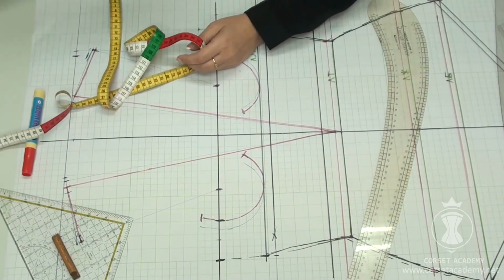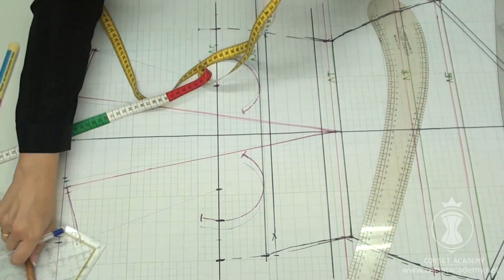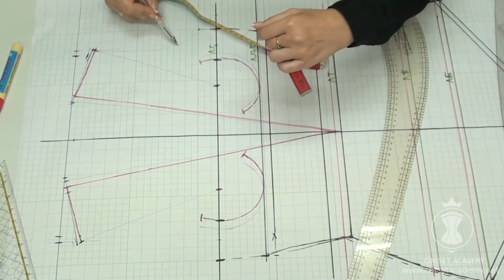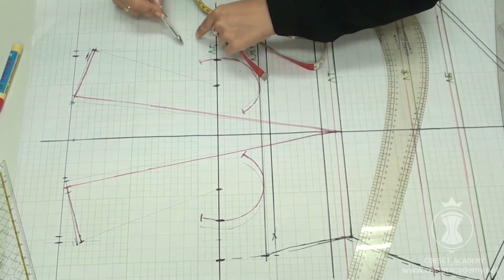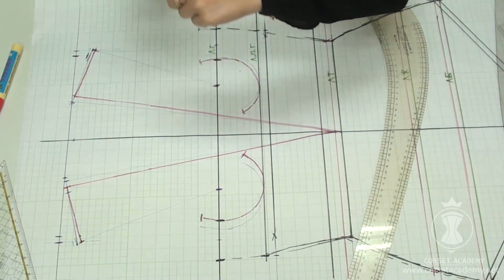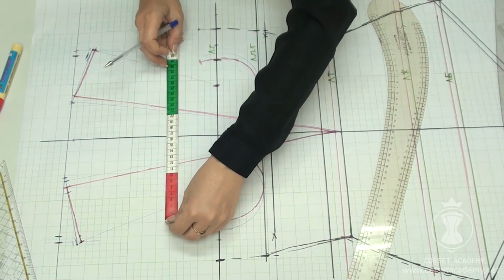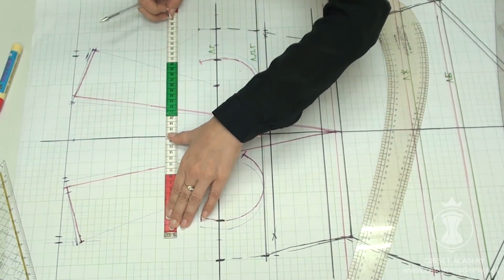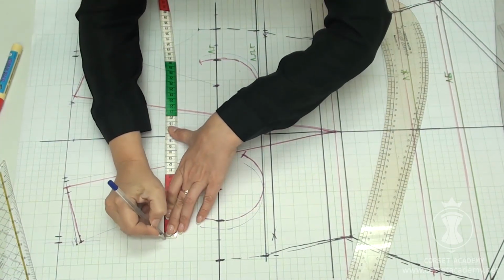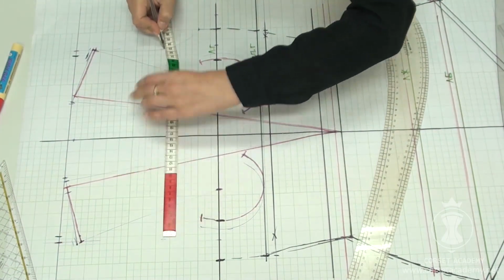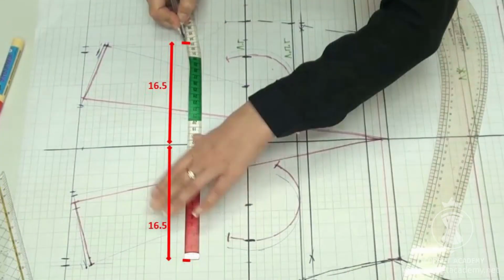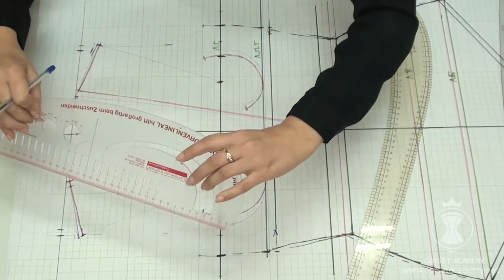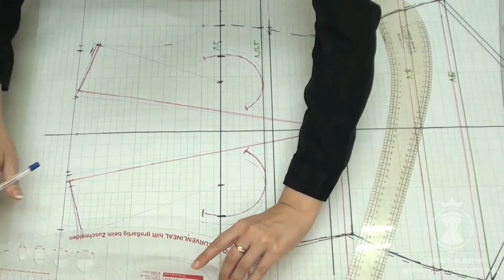We have measured the front width, 33 centimeters in my case. It's taken horizontally right above the breasts between implied vertical lines going upwards from the front corners of the underarms. The line of the armscye is supposed to pass through it. I marked a half of the measurement, 16.5 centimeters, left and right of the central vertical line. And I use a French curve to draw the armscye on the front of the dress.